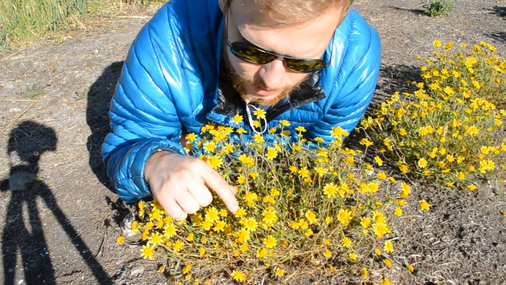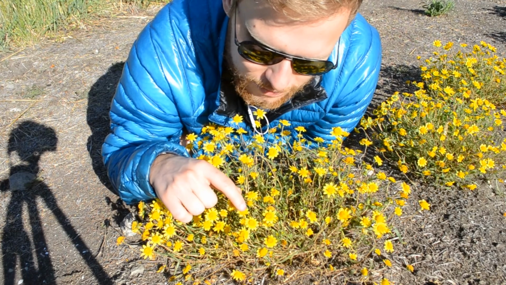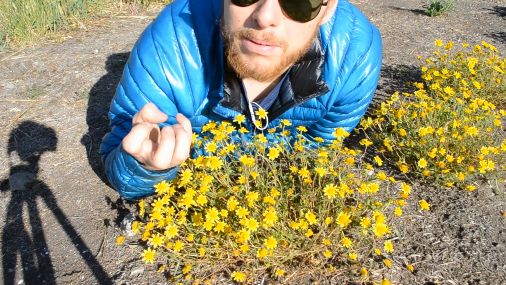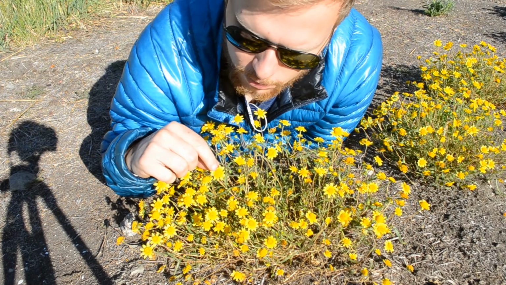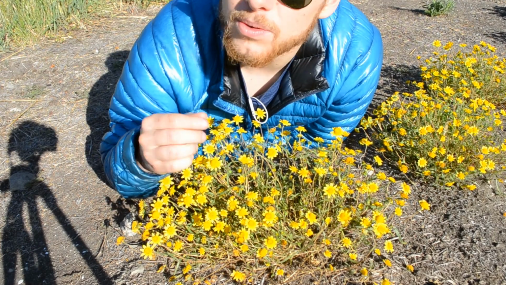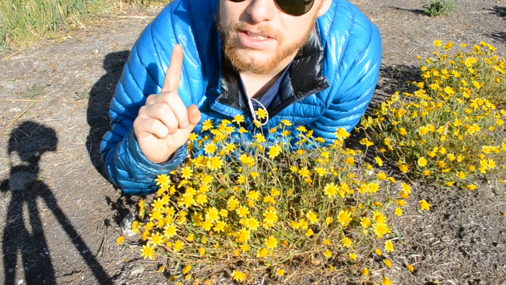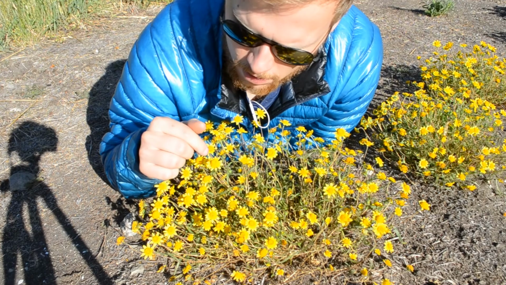So if you look closely here, we have actually a bunch of tiny flowers in the center all packed really together. So when you look at one flower, it's actually quite a few hundred flowers. And each of those would end up making a seed, like a sunflower seed. So a sunflower seed is attached to one flower only.